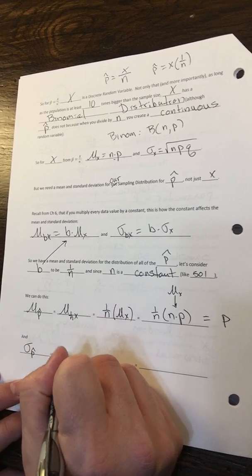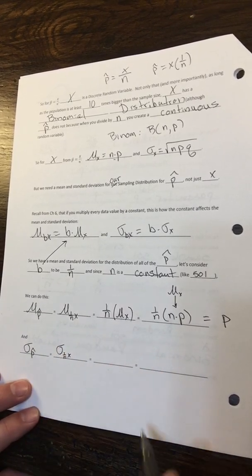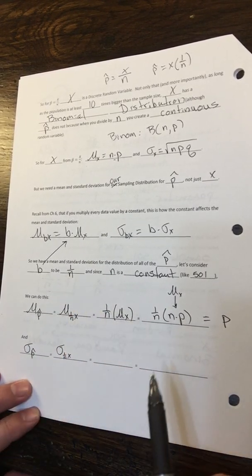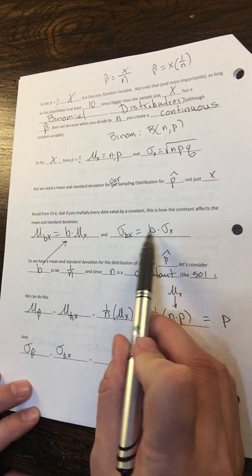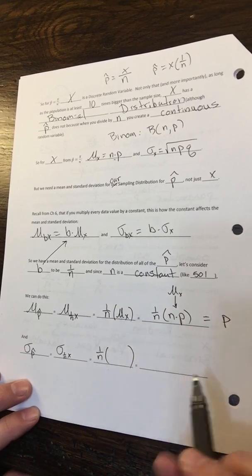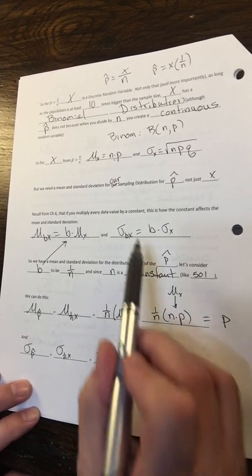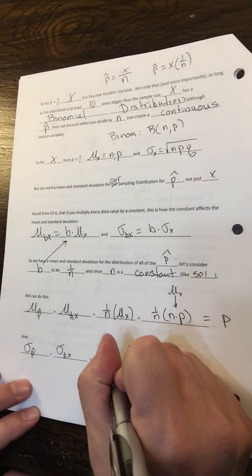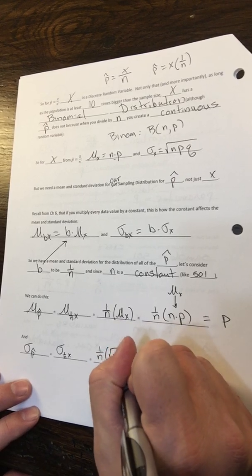And now the standard deviation of p hats. Okay, well, that's the standard deviation of 1 over n times x. And so there's your 1 over n, and we learned that we can multiply the standard deviation by the constant. So it's 1 over n times, instead of the standard deviation, I'm going to write the formula from up here, the square root of n times p times q.